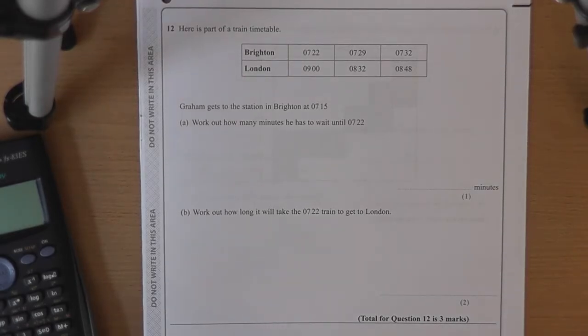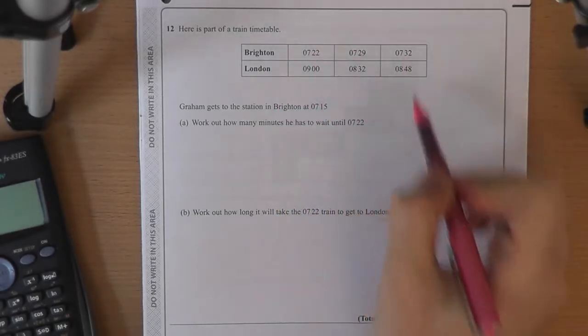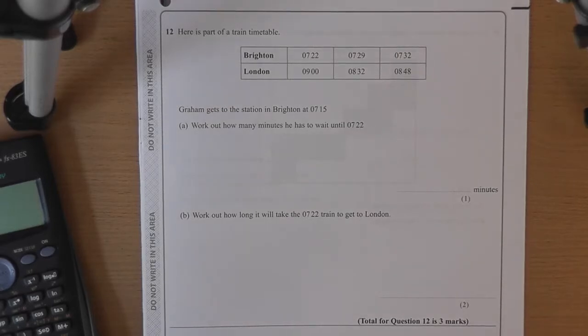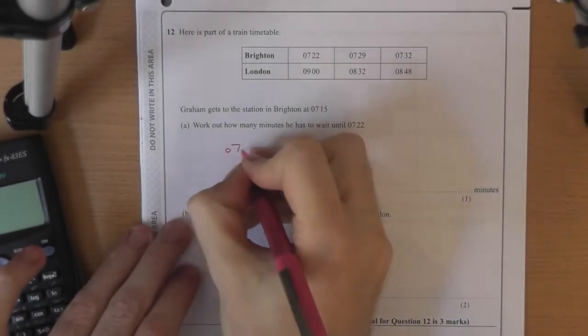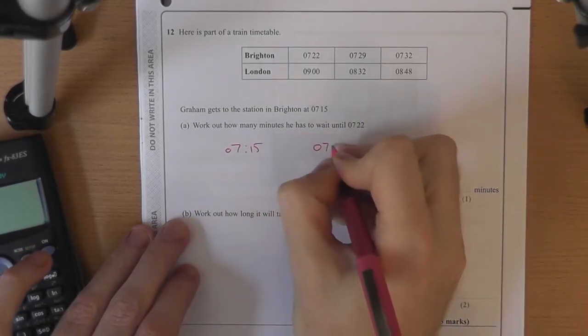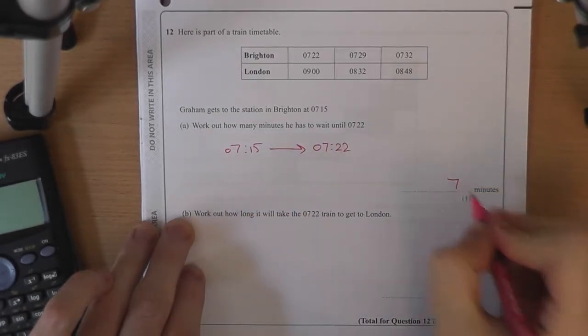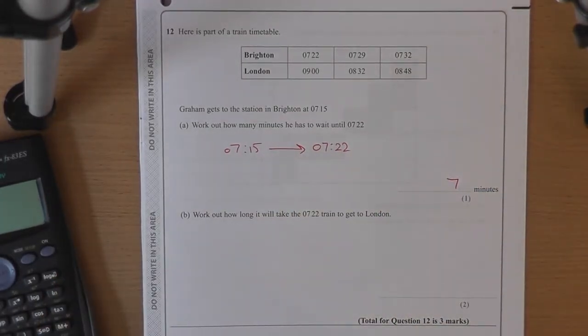Question 12. Here is part of a train timetable. So we've got Brighton and London, and then 3 trains listed. Train 1, Train 2, and Train 3. Graham gets to the station in Brighton at 7:15. Part A, work out how many minutes he has to wait until 7:22. So we're starting at 7:15, and then we're finishing at 7:22. We could just count on from 15 to 22, and we would find that that is 7 minutes.